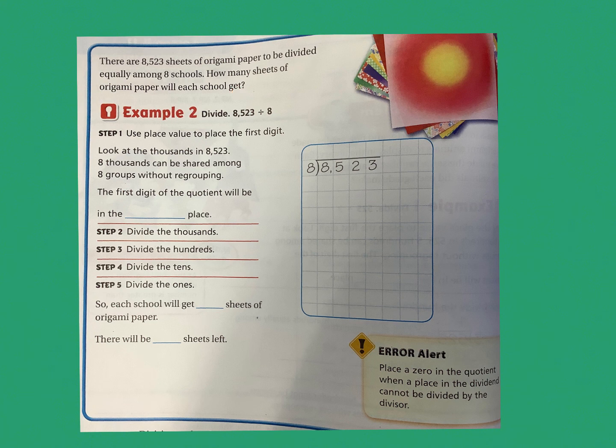Well, what's being divided up? The sheets of paper. So that comes first this way, or it goes in the house, depending on how you're writing it. And into how many pieces is it being divided? Into 8 schools. So 8,523 paper divided into 8 schools. 8,523 papers, that's what's being shared out or divided up, and divided into 8 schools.